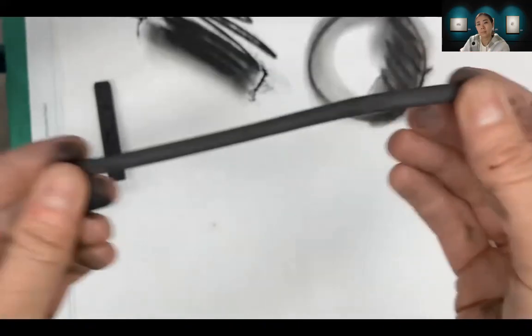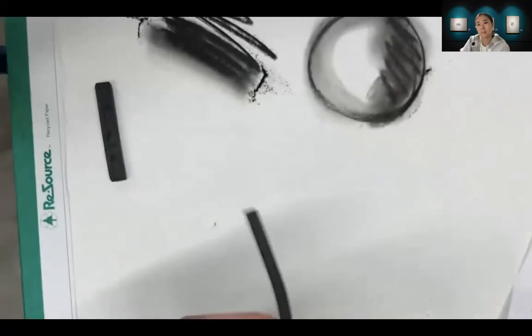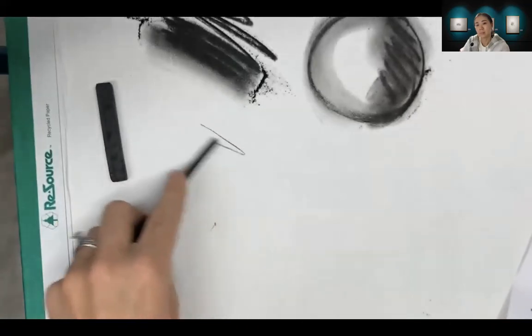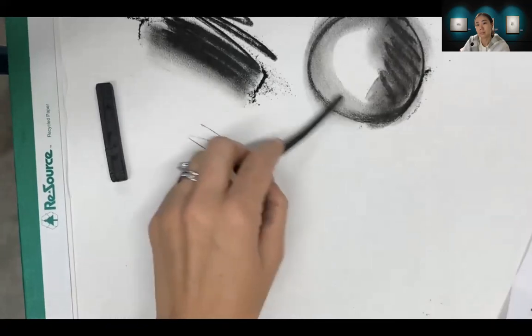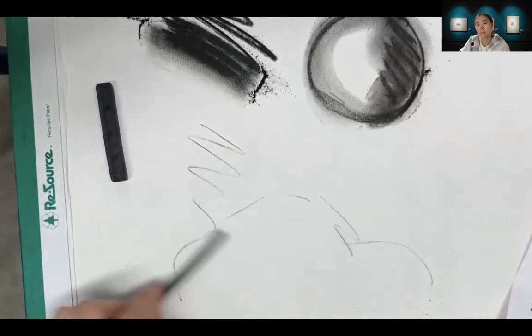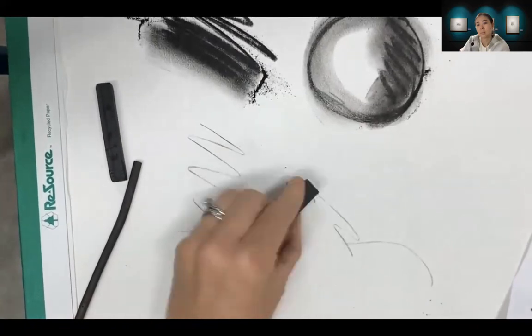Willow or vine charcoal is made with sticks from grapevines or willow. It's soft and it's made without a binding agent, so it's basically just a burnt piece of stick. That allows it to be erased really easily. It's really soft. You cannot get a lot of dark tones with it. I use willow or vine charcoal to lay out my composition on canvases when I'm going to paint, and it can easily be erased with a rag. So if you're not sure what you're going to do, use that willow or vine charcoal.